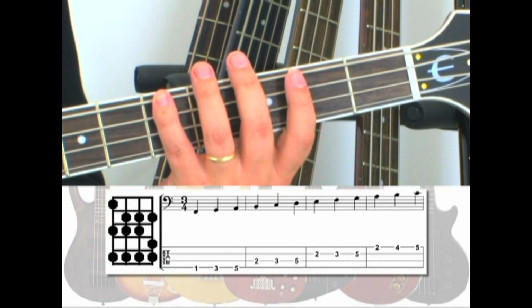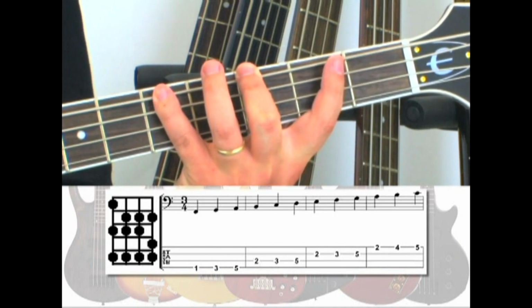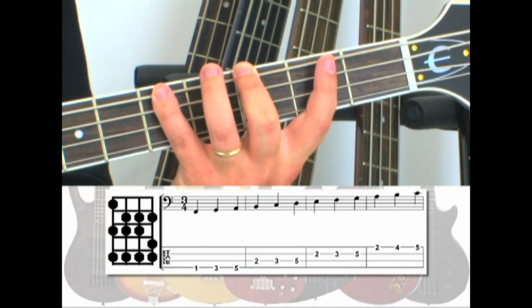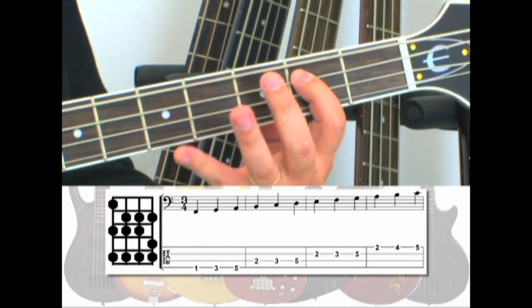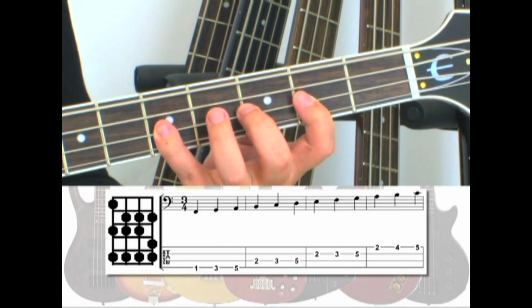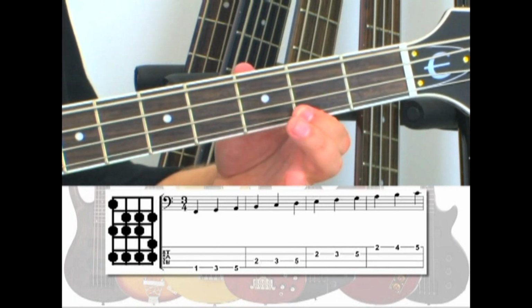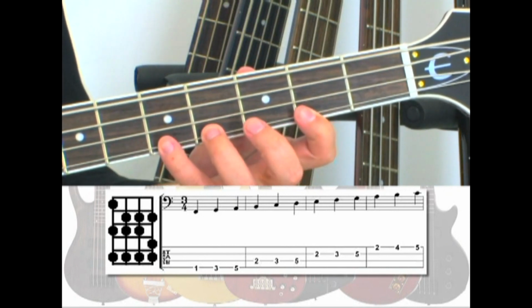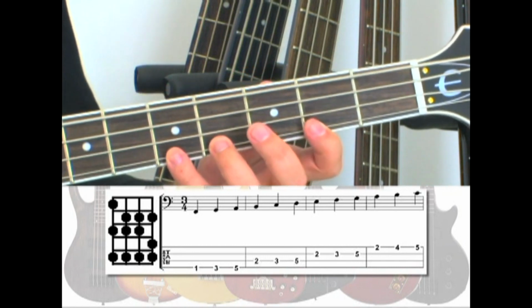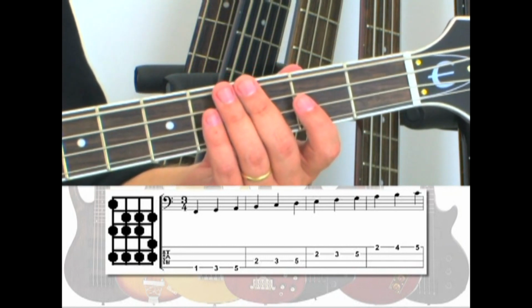Use fingers 1, 2, and 4 for the fourth string, and fingers 1, 2, and 4 for the third and second strings. Use fingers 1, 3, and 4 for the first string. Remember, allow each note to ring out until the next one is played. Also, always alternate your picking strokes.